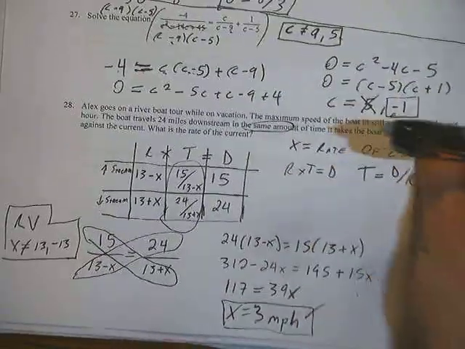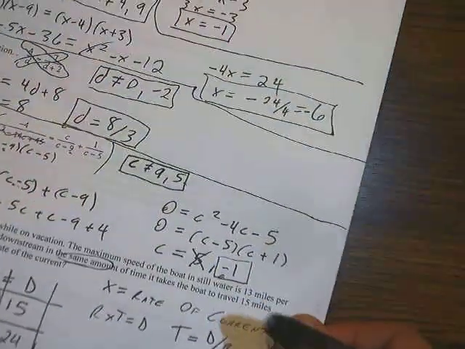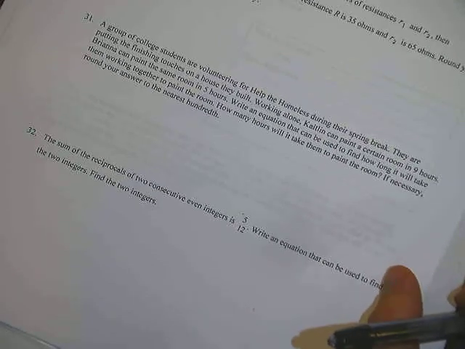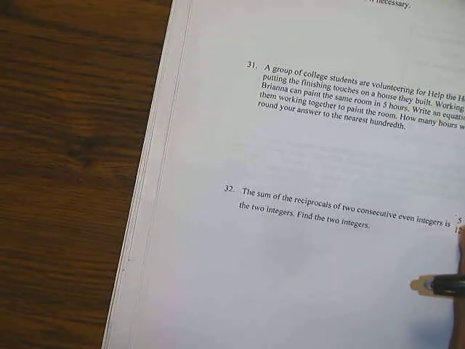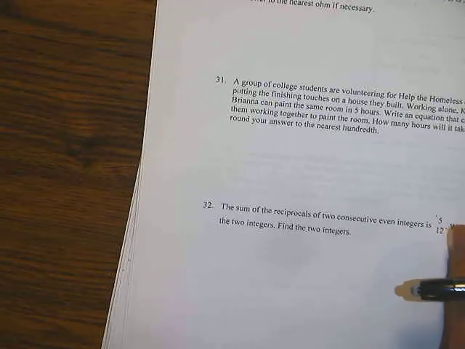And you probably want to write that as a sentence. You'd say the rate of the current is 3 miles per hour. That'd be the right way. And since that's not a restricted value, I put a little check mark on that. Bam, we're done. Moving on to number 29.